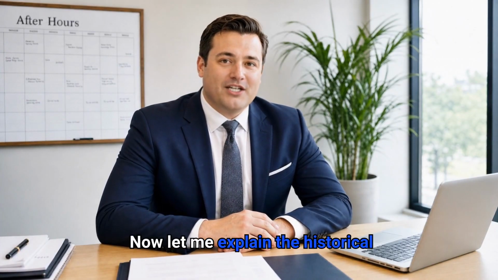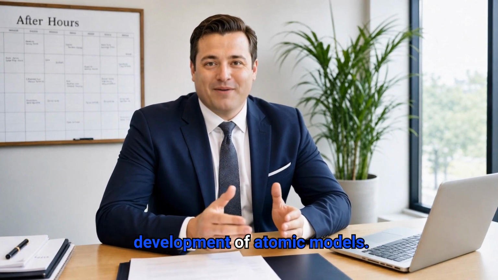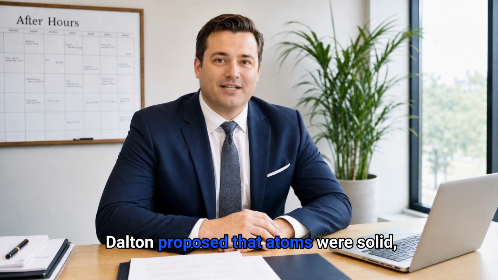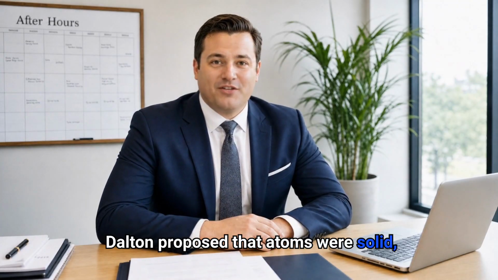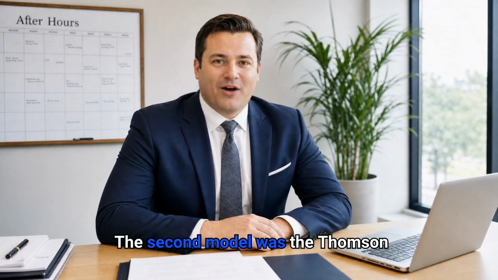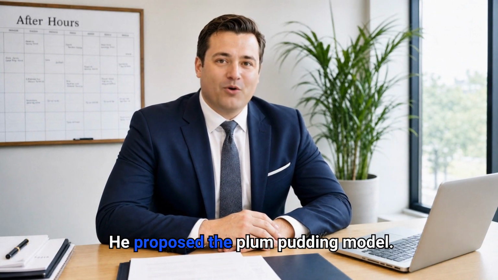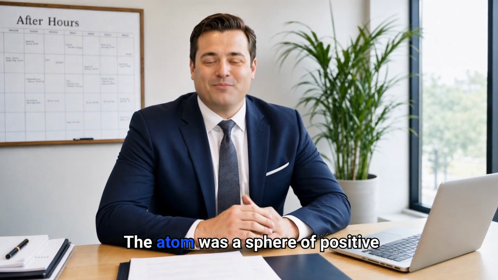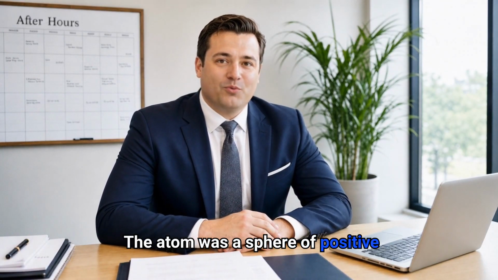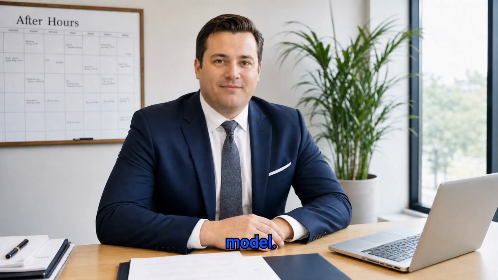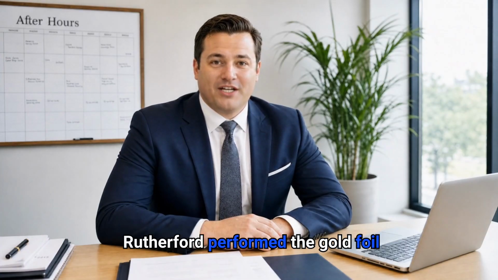Now let me explain the historical development of atomic models. The first model was the Dalton model. Dalton proposed that atoms were solid, indivisible spheres. The second model was the Thomson model. Thomson discovered the electron. He proposed the plum pudding model. The atom was a sphere of positive charge with electrons embedded in it. The third model was the Rutherford model. Rutherford performed the gold foil experiment.